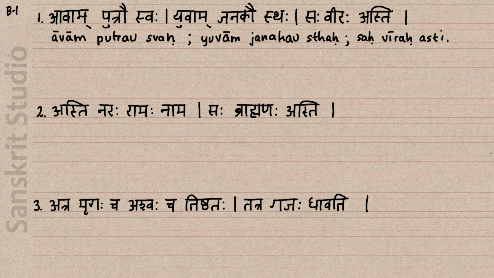So now we do the eswo here, the English with Sanskrit word order. Avam, we too, pronoun, we too. Putrau, so we have one putra is one son, and 2 ones are 2 sons. We too, 2 sons, swaha, we too are.